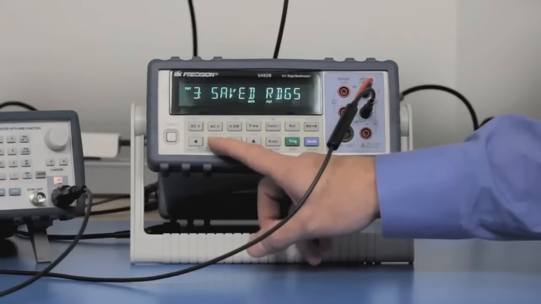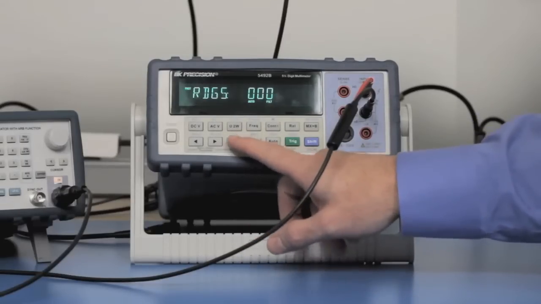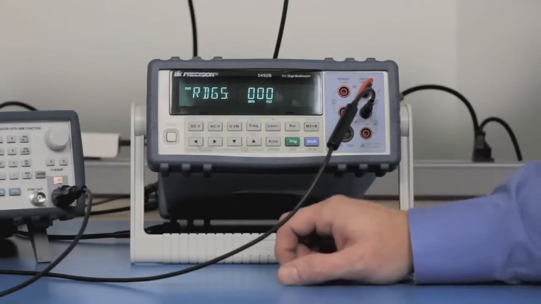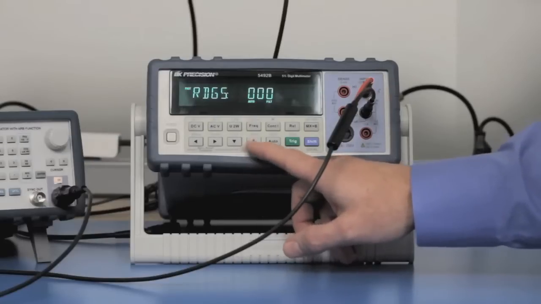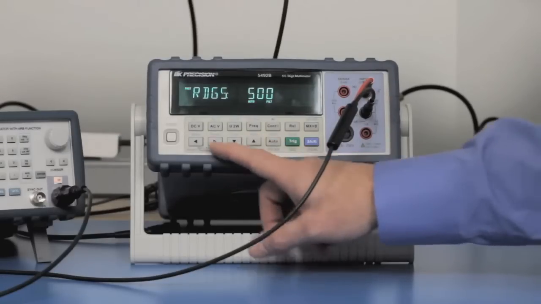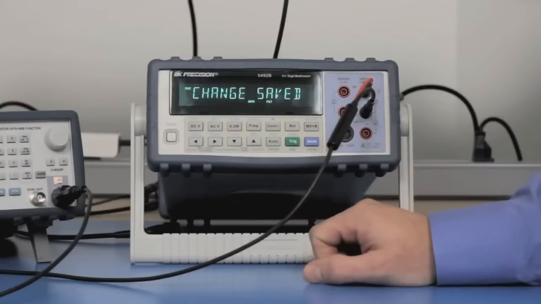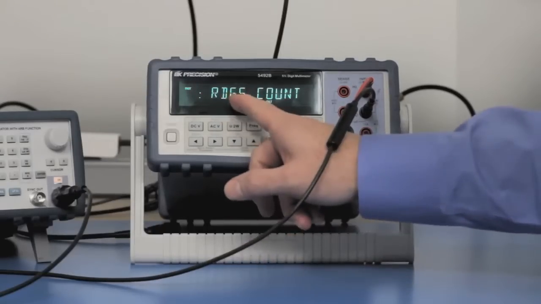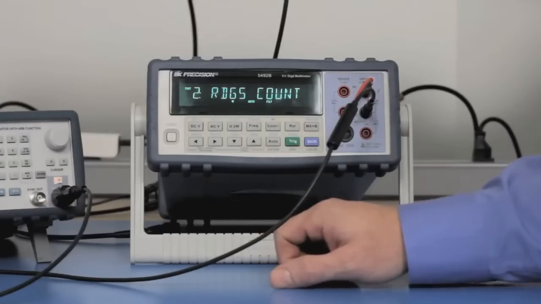Next, we need to set the readings count. This is how many readings you want to record, and the 5492B can record up to 512 readings, so I'm going to set it for 512. Once the 5492B is in the buffer storage mode, you're going to see this little asterisk right here underneath the G telling you that it's in that mode.